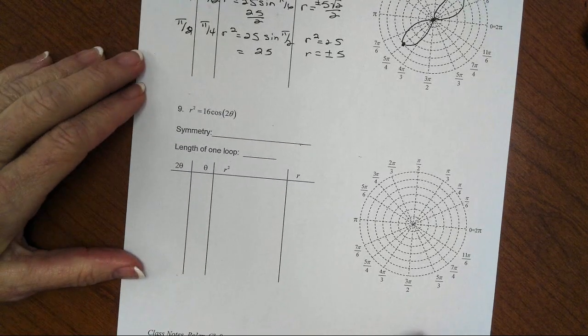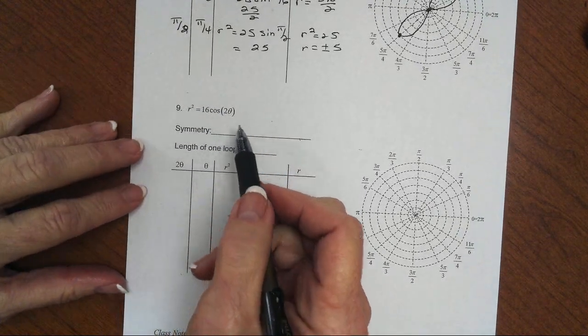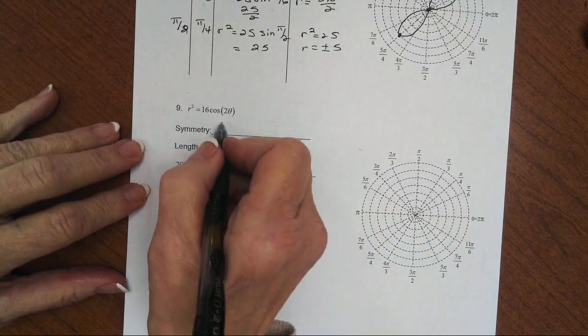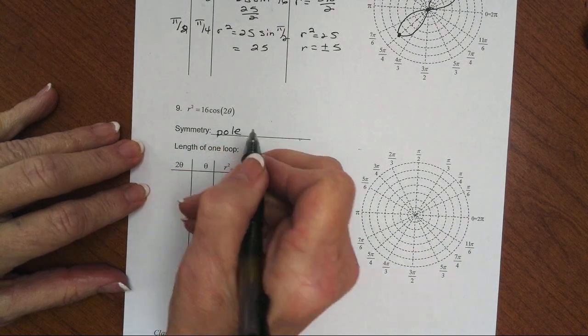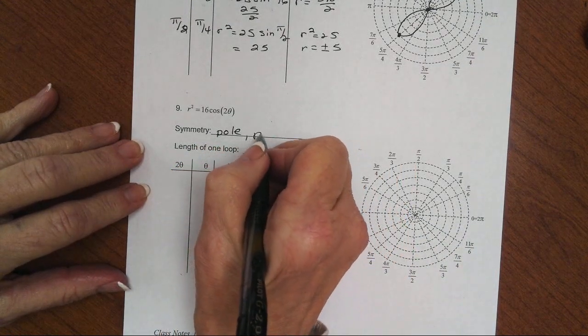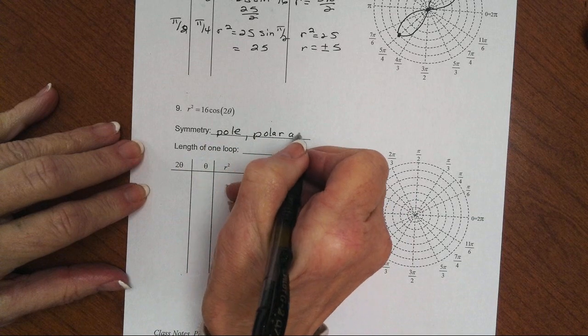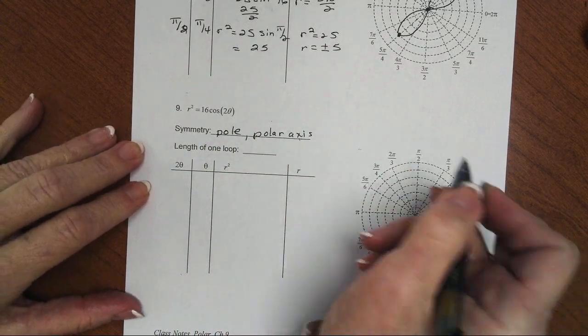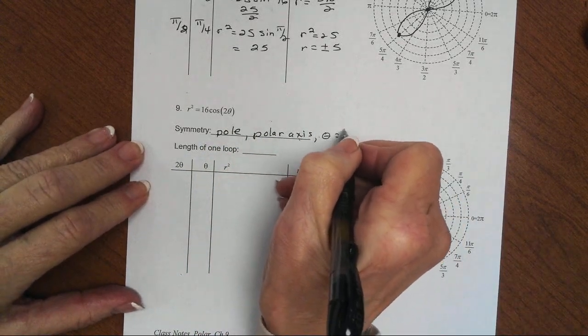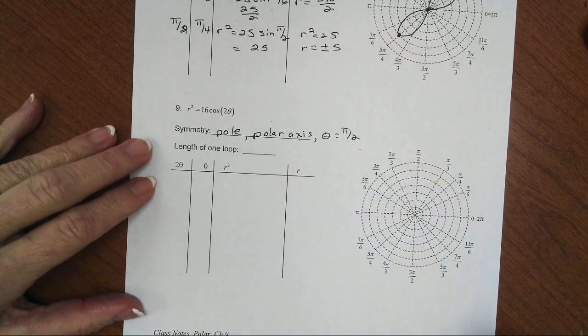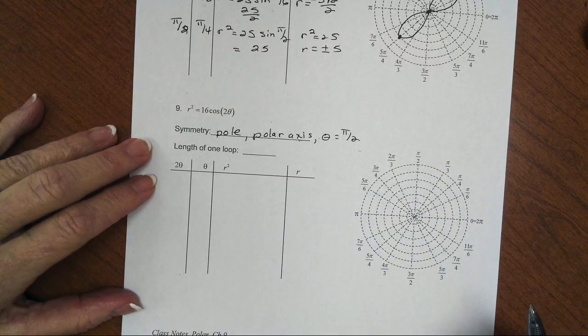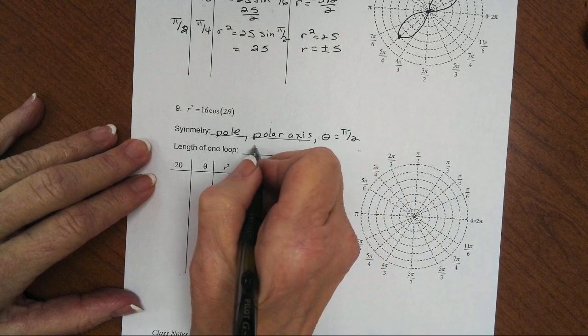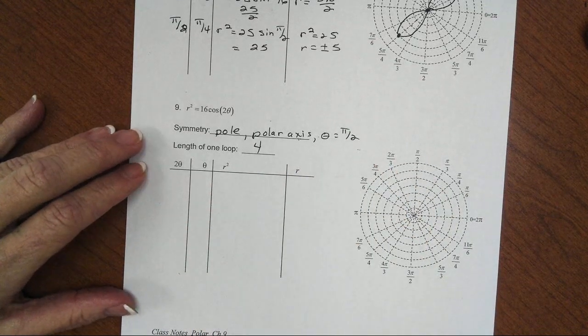Now the r squared is equal to 16 times the cosine of 2 theta. Symmetry is the pole and polar axis, as well as the y-axis, which is theta equals pi over 2. All three of those will be symmetric with those. And the length of one loop is going to be 4.